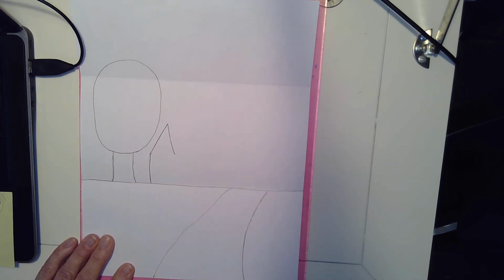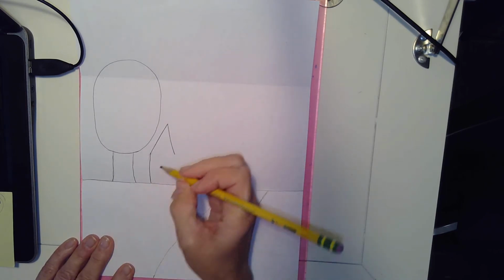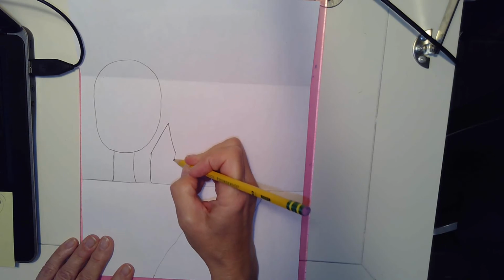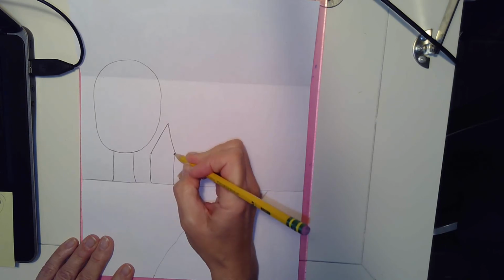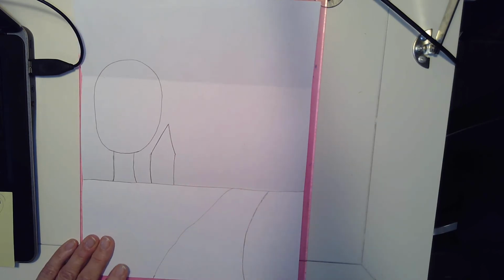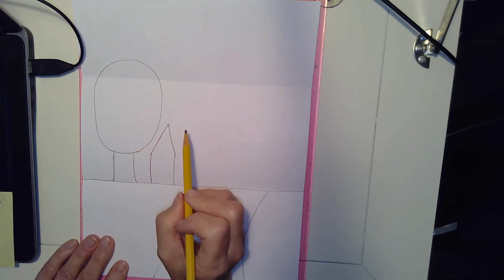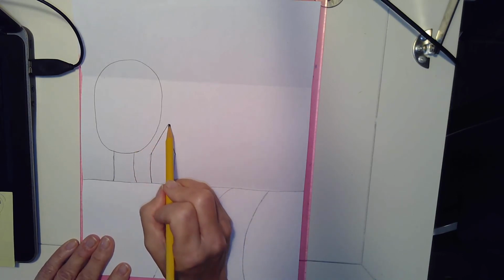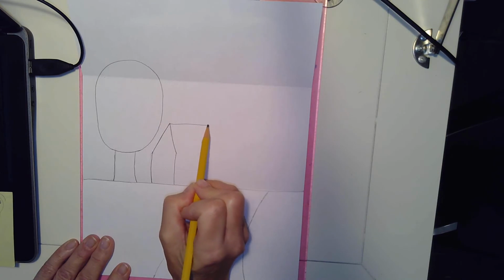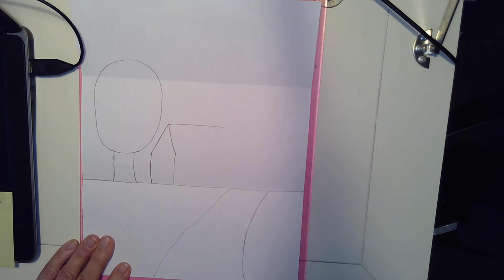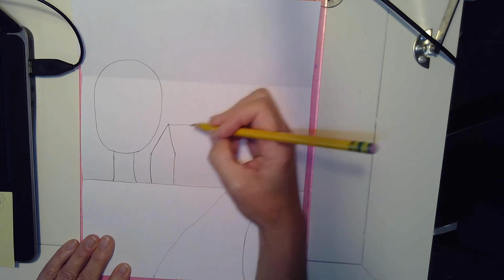See what we're doing there? Okay, then we have another straight line down. That's the side of our house. Okay, then we're going to come across the top here to create our roof. It's a tiny little cottage, remember that. Okay, and we're going to come down.